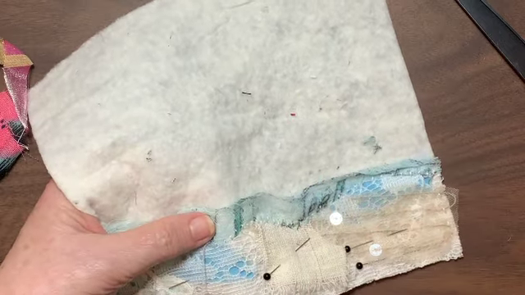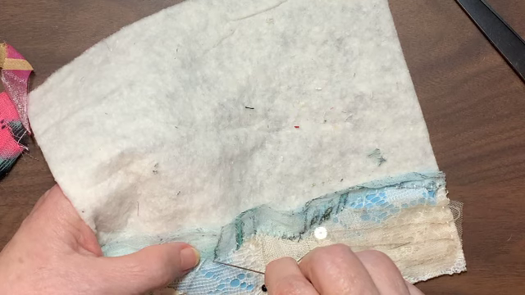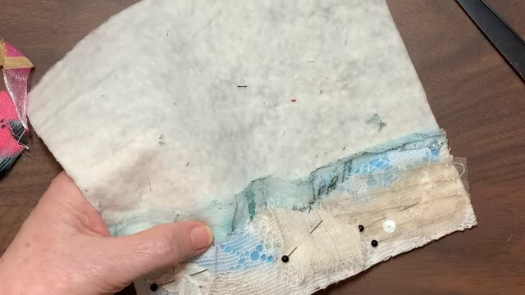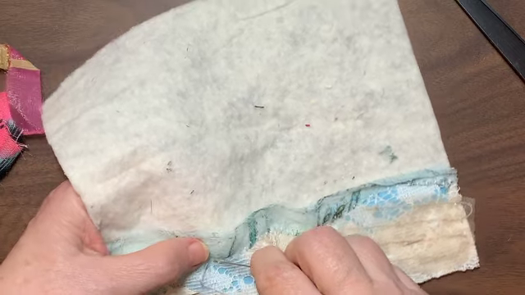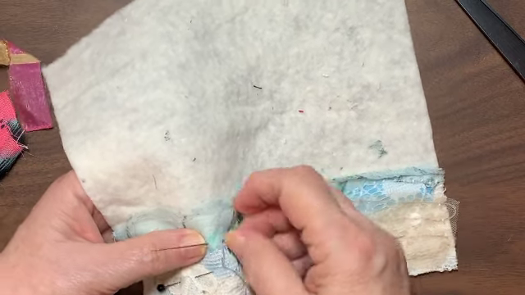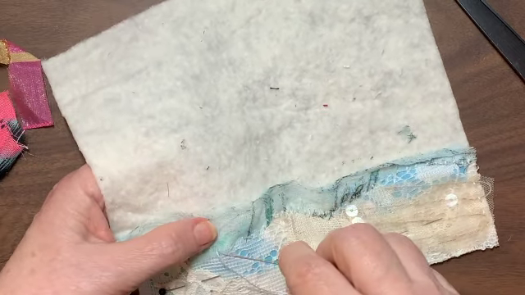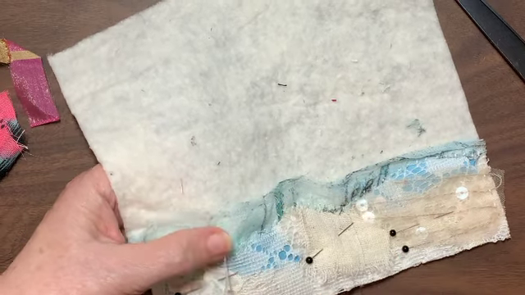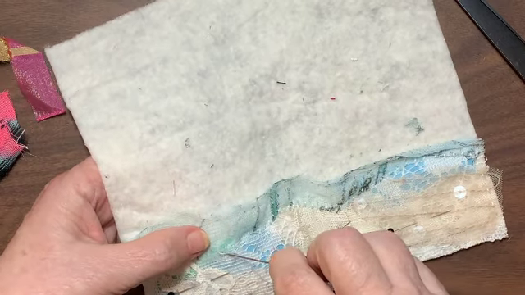Also remember that basically I'm using scraps. I have not bought fabric to make this landscape, so I'm working with what I've got, trying to make pieces blend and coordinate where I need it, and make pieces contrast where I need it.